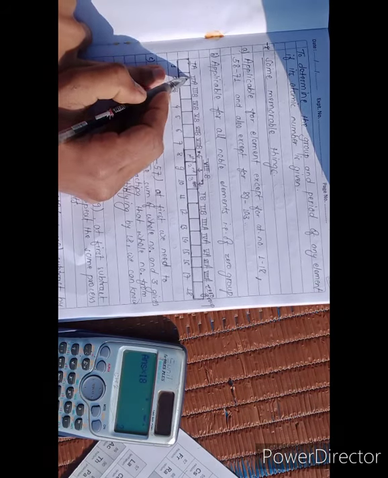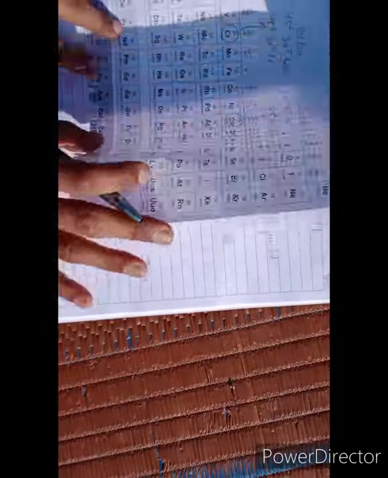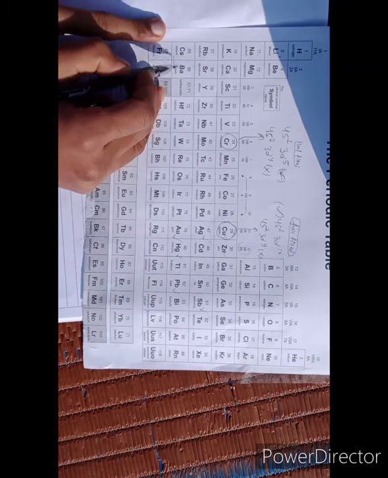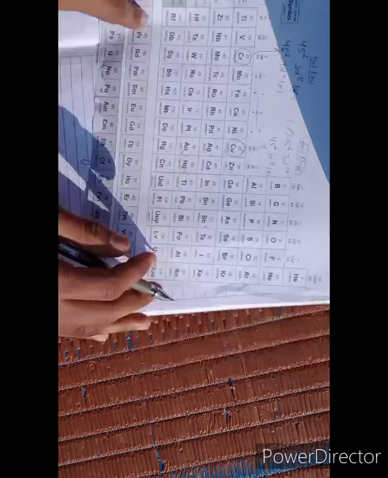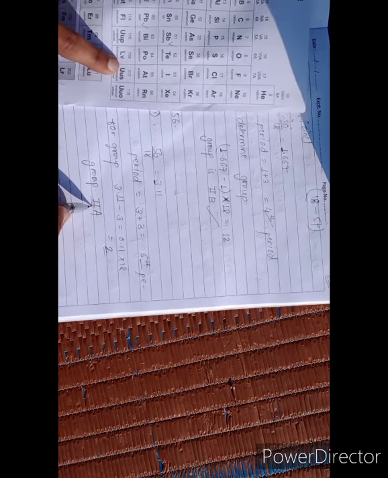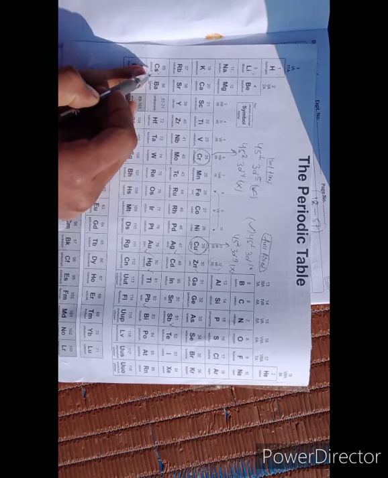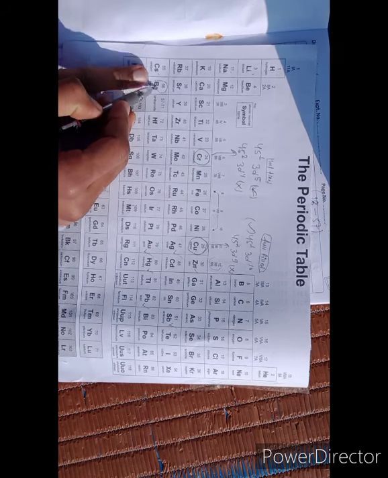Now we can match here. We have taken the example of atomic number 56. We got that the period is the 6th period and the group is group 2A. Here first, second, third, fourth, fifth, sixth period. For 56, 6th period and group 2A.